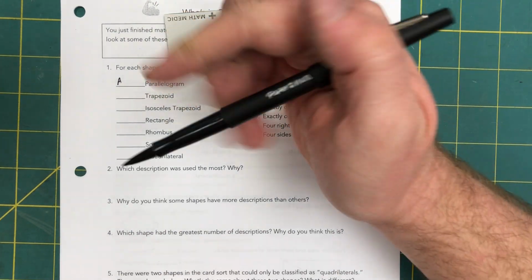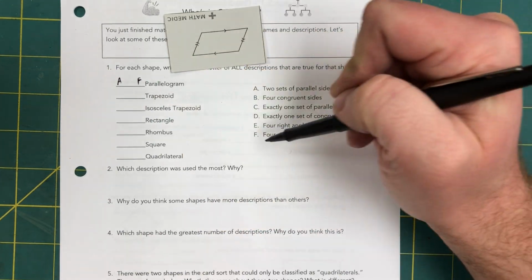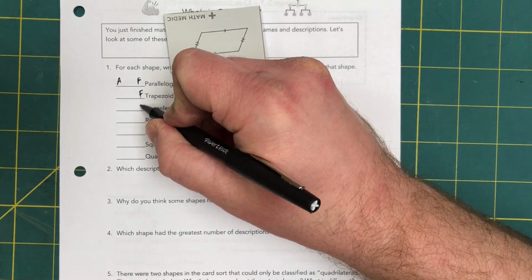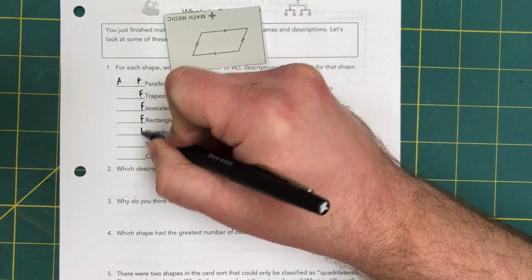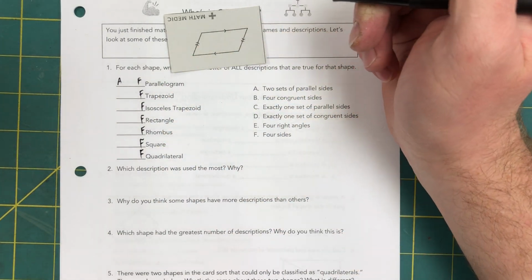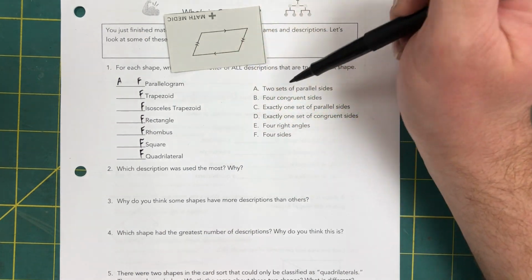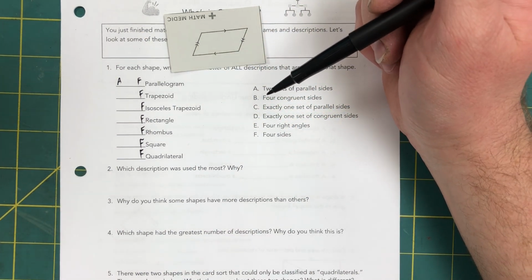4 sides, yes. Spoiler alert, every single one of these has 4 sides, because that is what the word quadrilateral means. Quadra, 4, lateral, line, 4 line. All right, trapezoid. Let's see, let's grab our trapezoid.